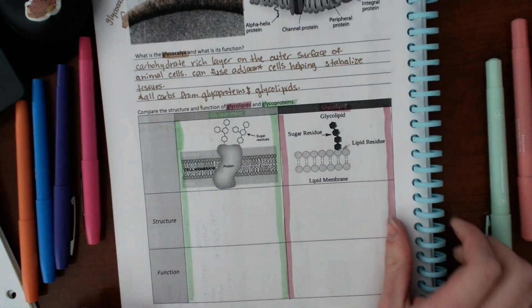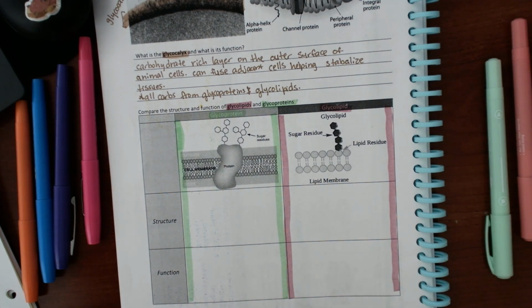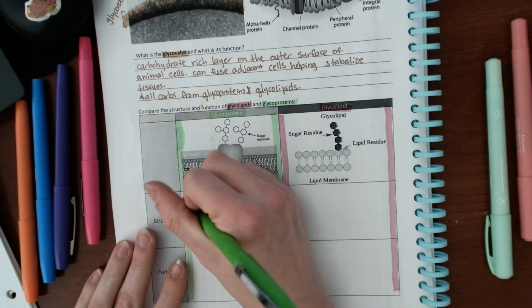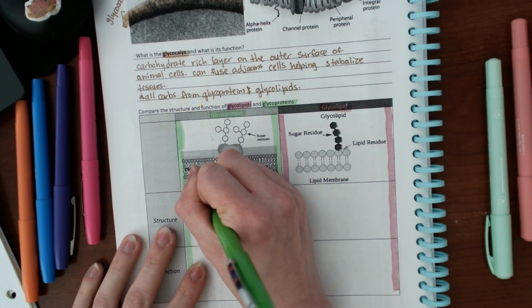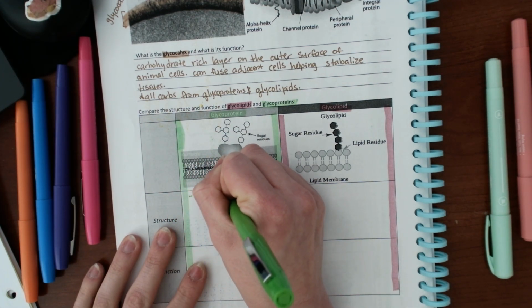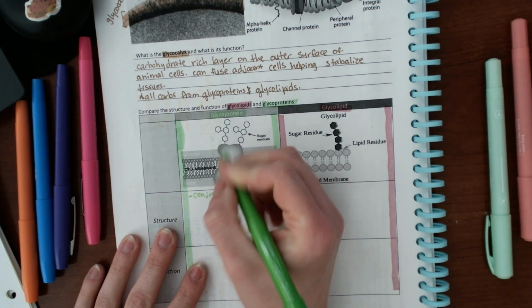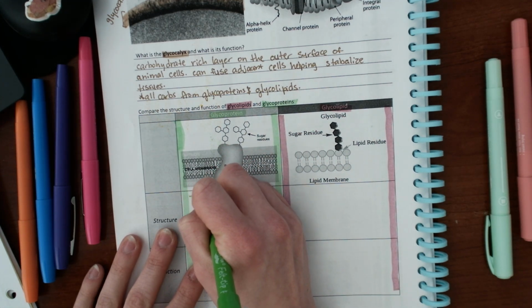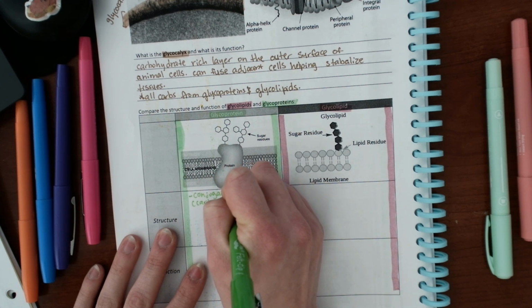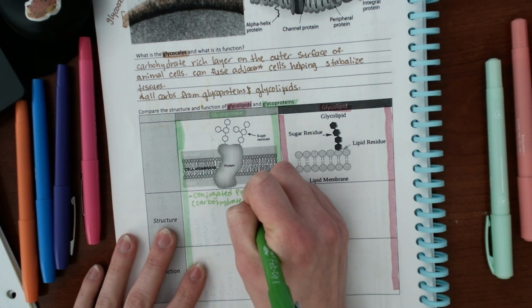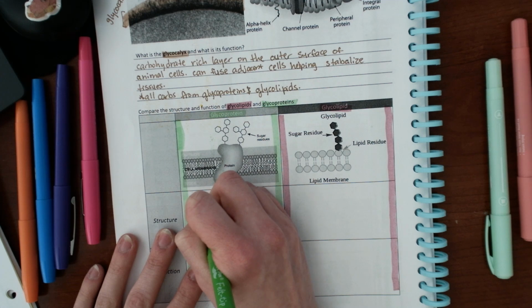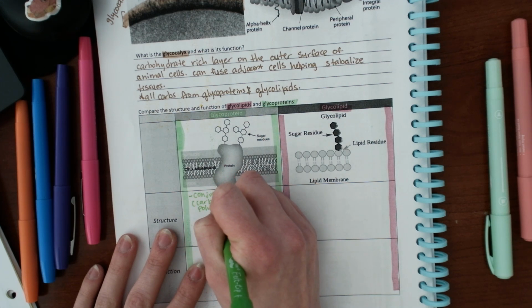So the structure of your glycoproteins: they are conjugated proteins, where the carbohydrate is the non-polypeptide portion.